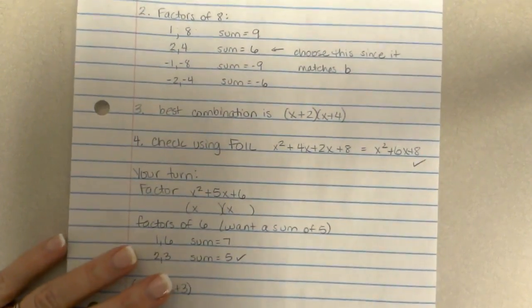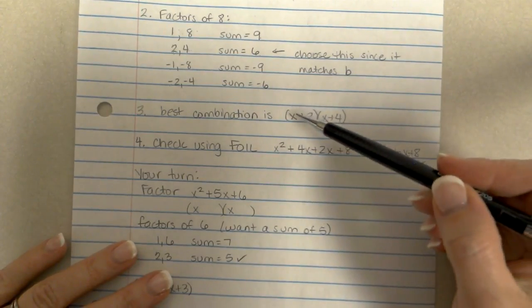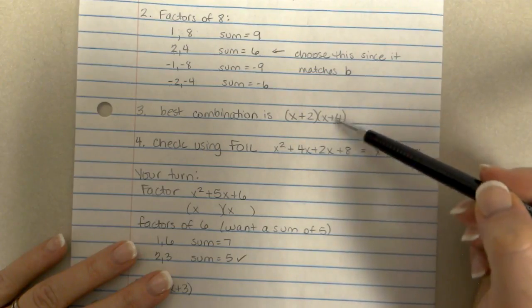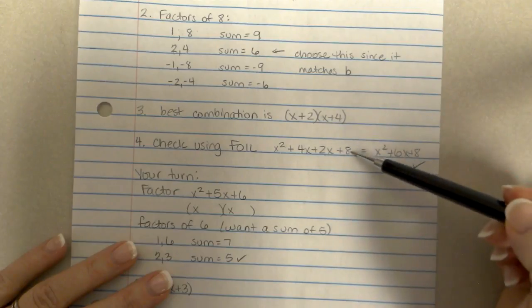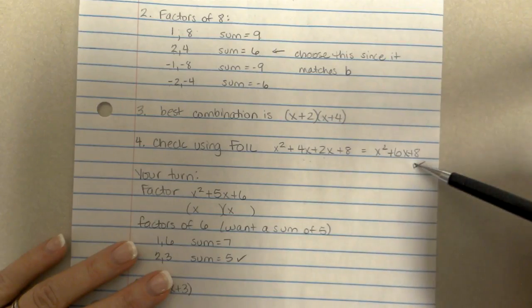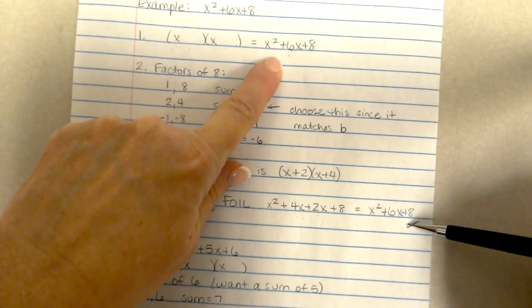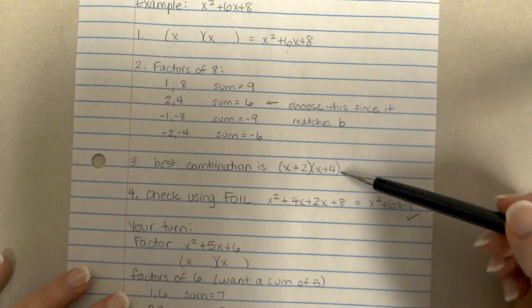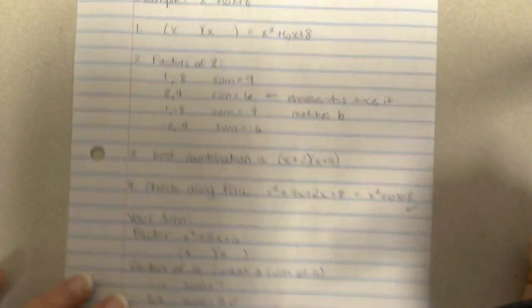So then when I get my best combination, I check it, right? Which is the same thing. First, outside, inside, last, combine my middle terms, and this is the same as what I began with. Okay, they're the same. So that means that I took my polynomial and instead of foiling it out, which is what you did before, we're doing it backwards and saying, hey, I wanted to factor it.